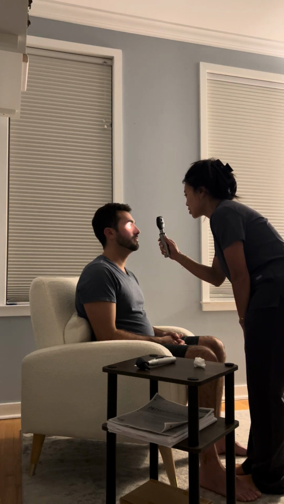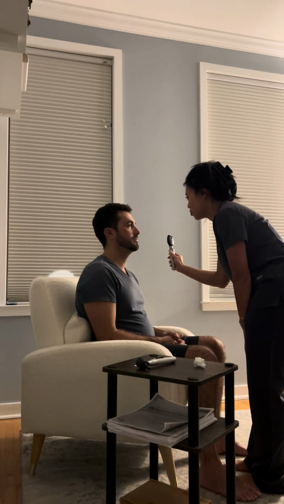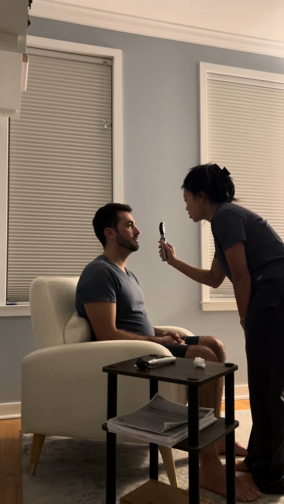So I'm going to just have you stare straight ahead behind me. Going to check for consensual reflex of the pupils. And again, perfect. Keep staring straight ahead. You can have a moment if you need. Good. Now checking for the other eye. Very good.